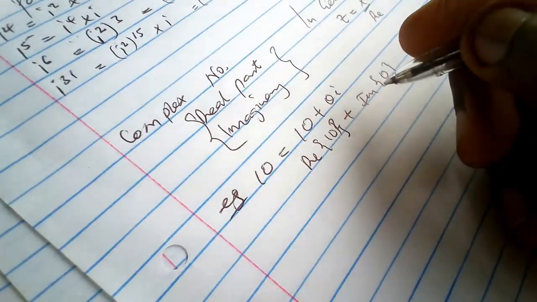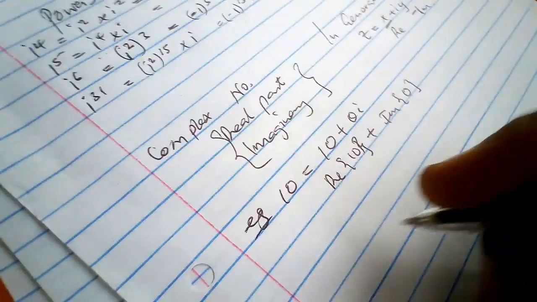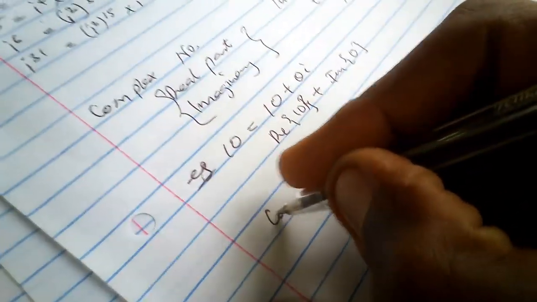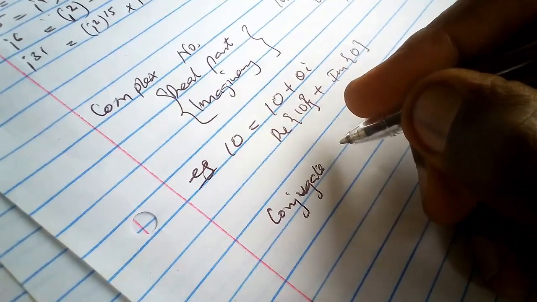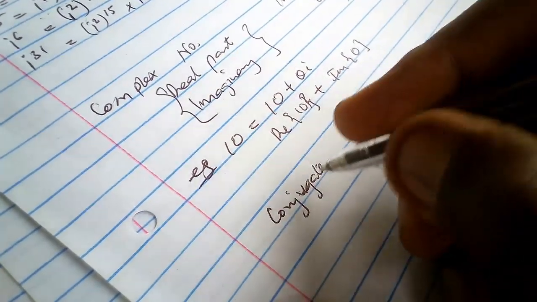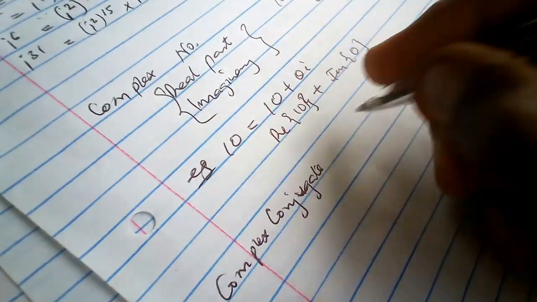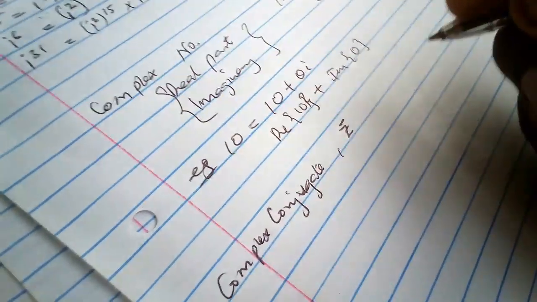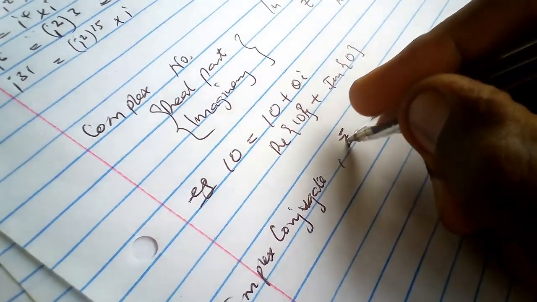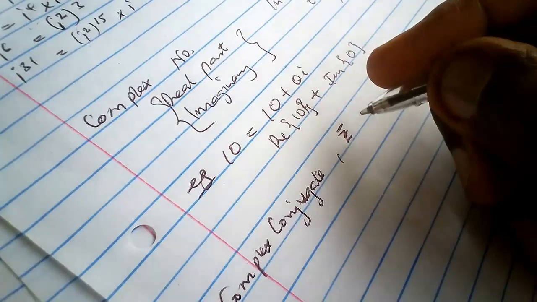Then let's take the complex conjugate, denoted by z bar, or the closure of z.